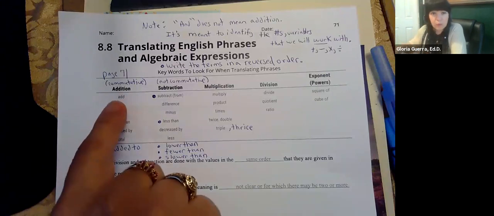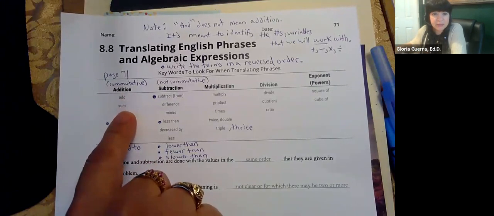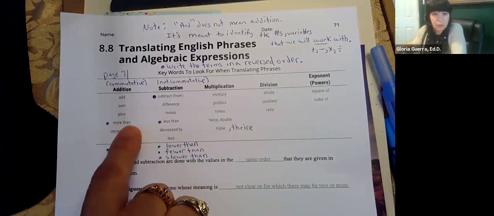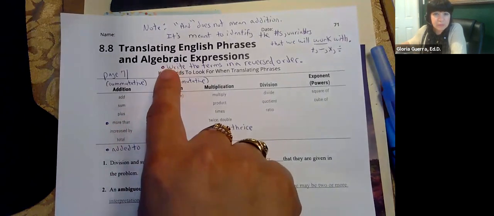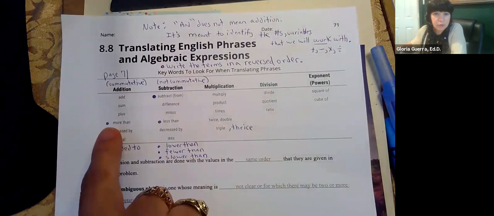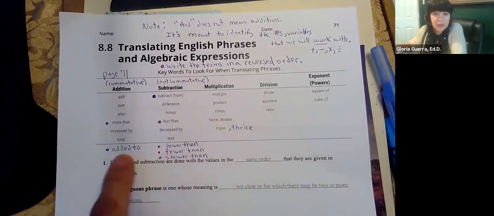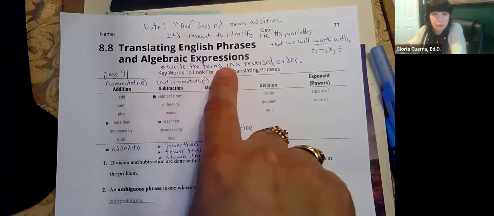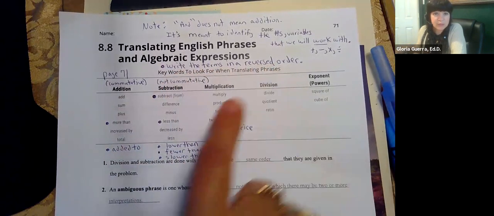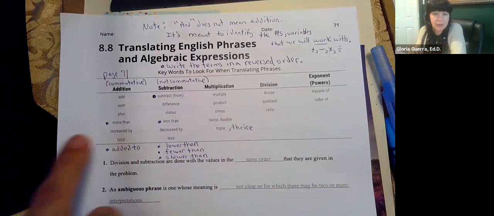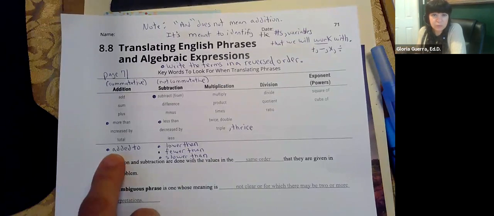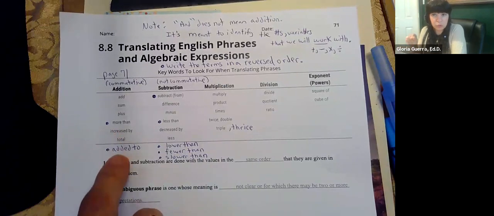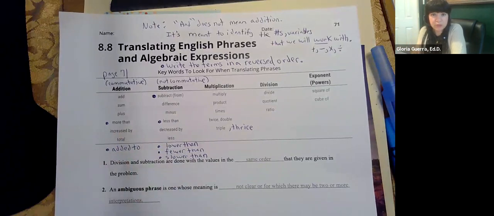First we'll start with words for addition, like add, sum, plus, more than. Notice how the more than has a little bulleted item here. If you see little bulleted items, that means that you want to write the terms in a reverse order when you translate it. We also have increase by, total, and added to. If you see those, you should write the terms in a reverse order when you're translating them.